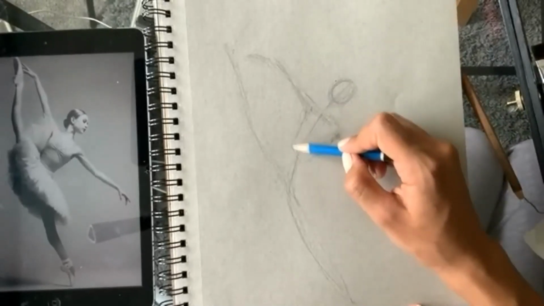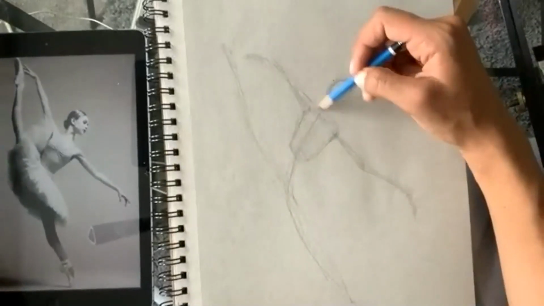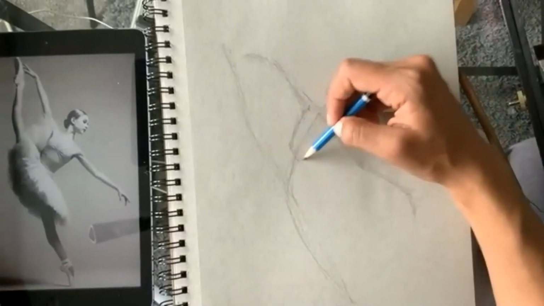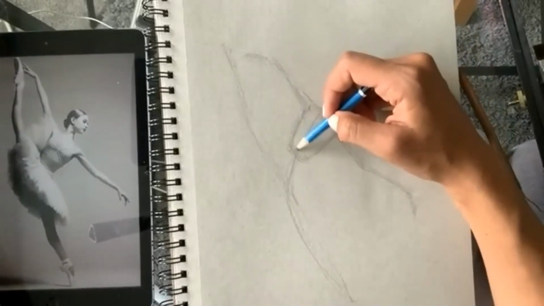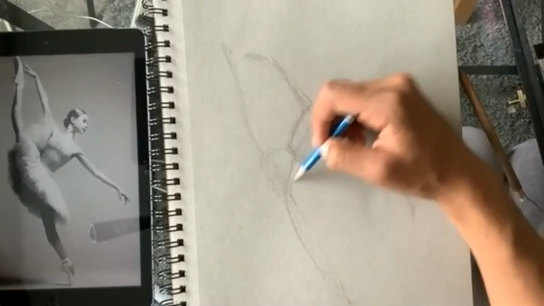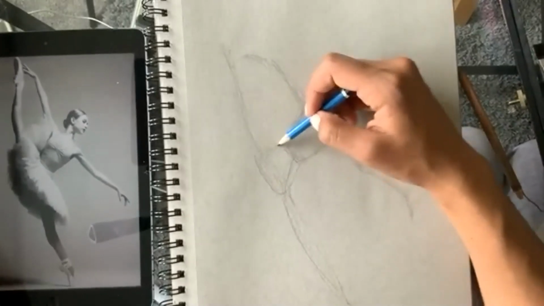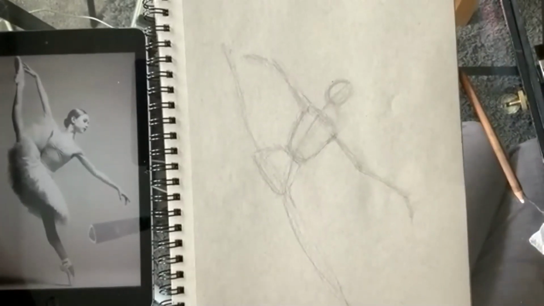This is kind of a square for her torso. You can just imagine her hips here. They're covered by this skirt, which we will draw, but kind of to get a rough idea.